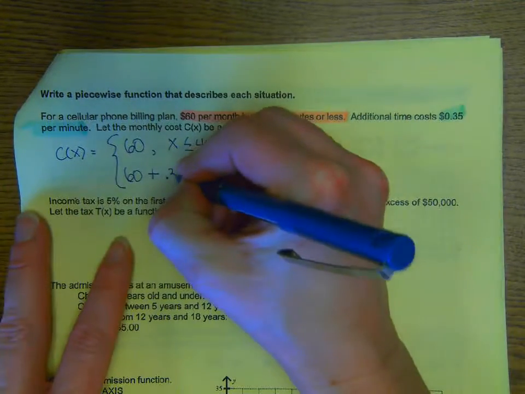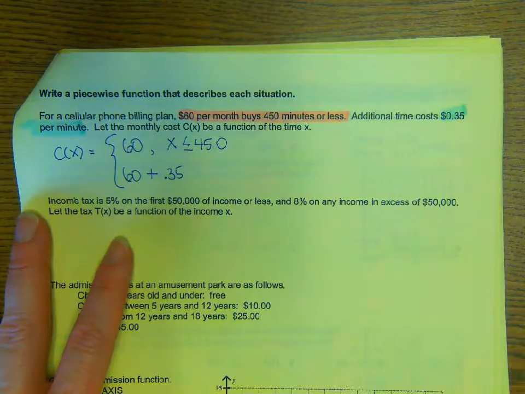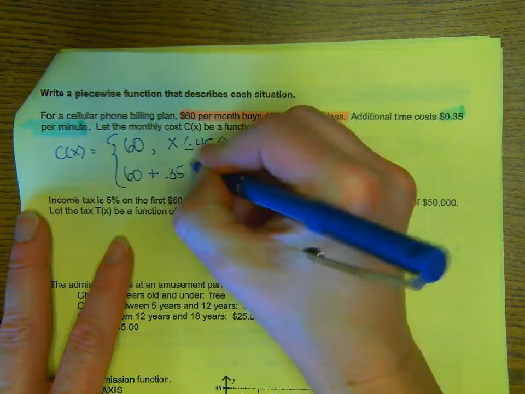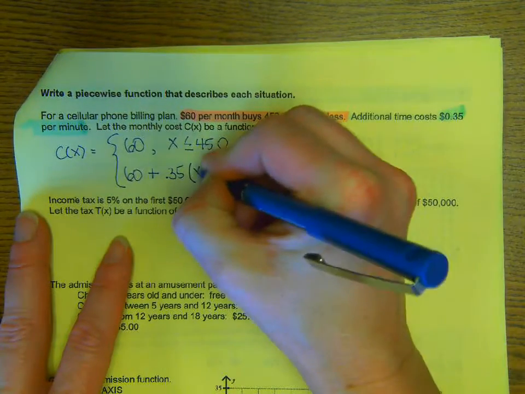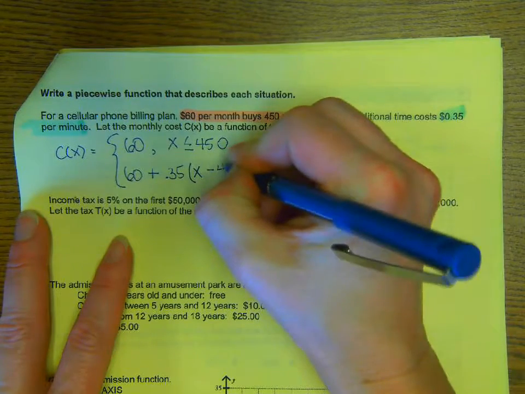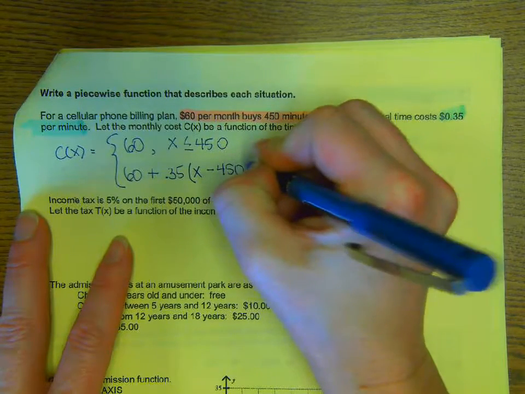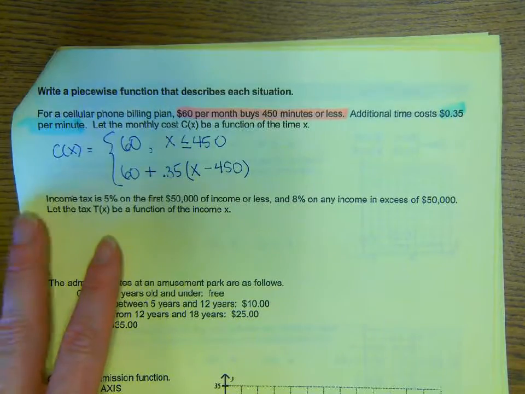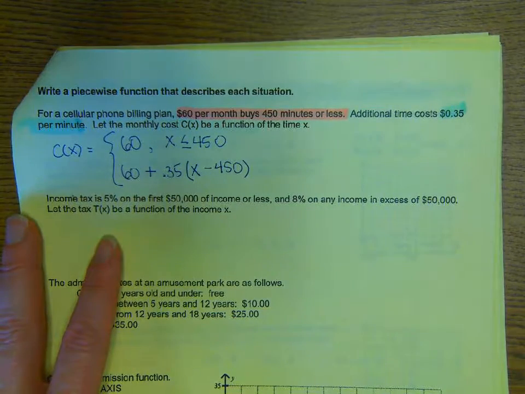0.35 times X. But do this for me. Anybody know why I can't just do X? Why I have to do X minus 450?